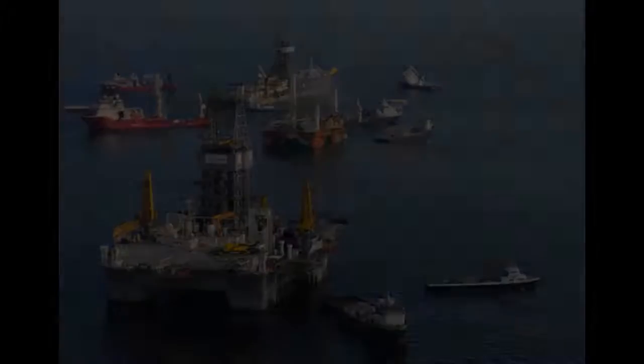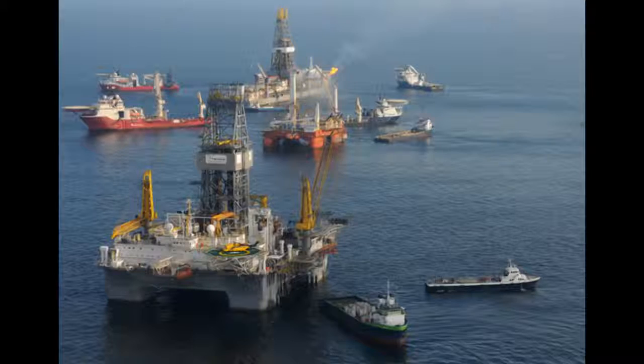We're now ready to drill our first wildcat well. Here in Chapter 6, we'll discuss the fundamentals of drilling an oil well. If all goes according to plan, in the next few years we'll bring a new oil field into production.